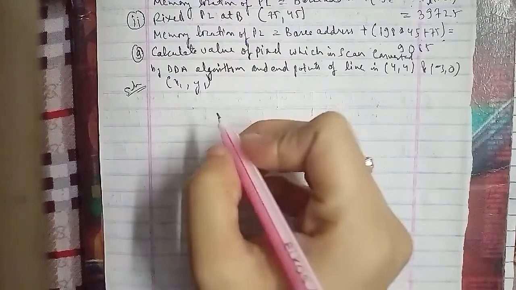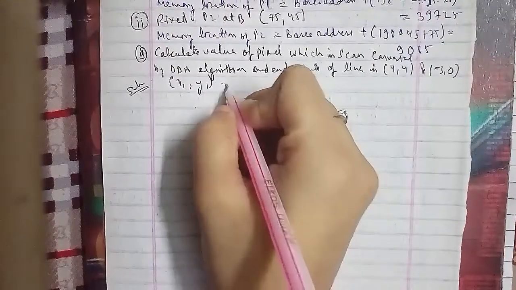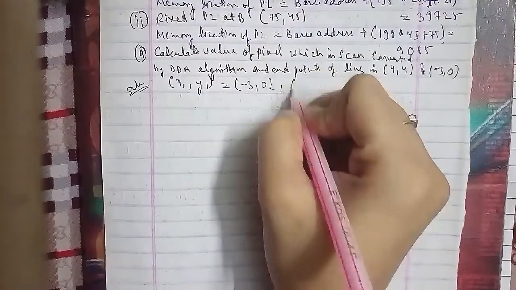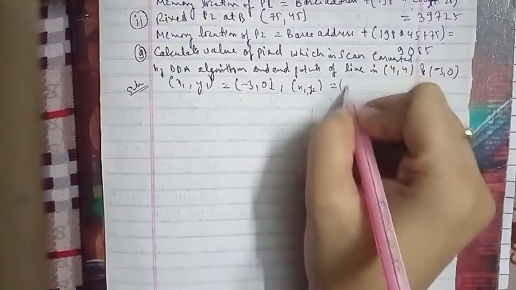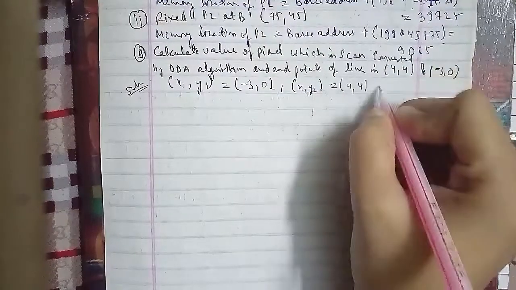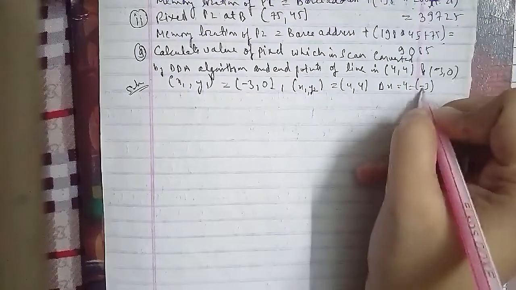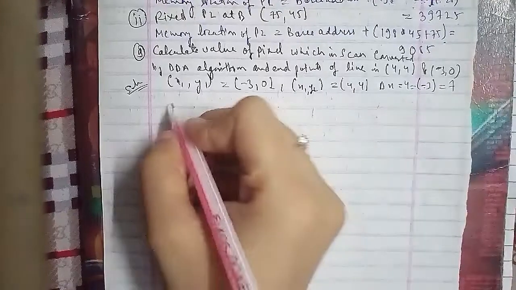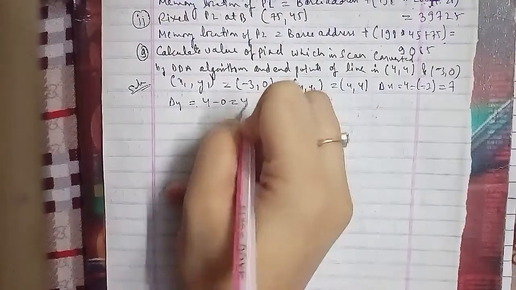So here the solution we have, as I told you, x1 and y1 equals minus 3, 0 and x2 and y2 equals 4, 4. Delta x equals 4 minus minus 3, that is 4 plus 3, which equals 7. Delta y equals 4 minus 0, which equals 4.